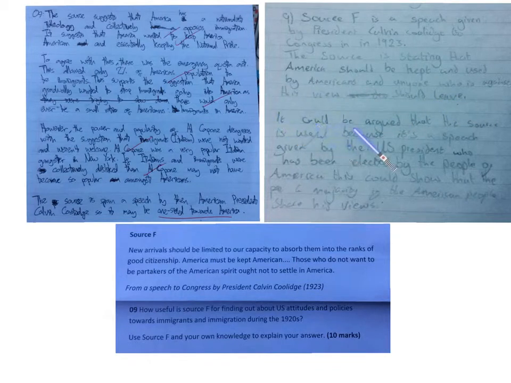But there is a good statement here about the provenance, so it could be argued the source is useful because it's a speech given by the US president who's been elected by the people of America, and this could show that the majority of the American people share his views. Now, this is quite good. It would be improved if it then went on to talk about the fact that Calvin Coolidge was an isolationist politician and a Republican, and so was maybe only representing a limited number of Americans. And of course it also needs a conclusion.